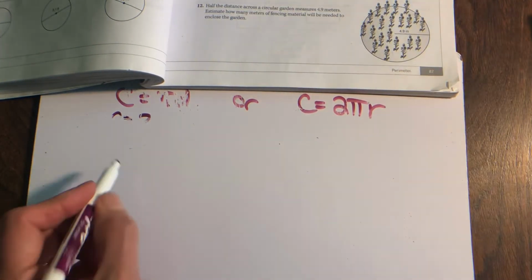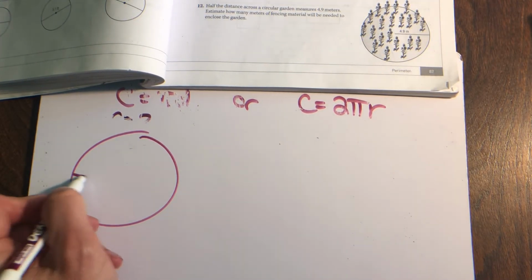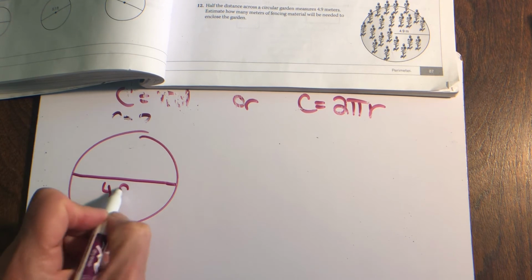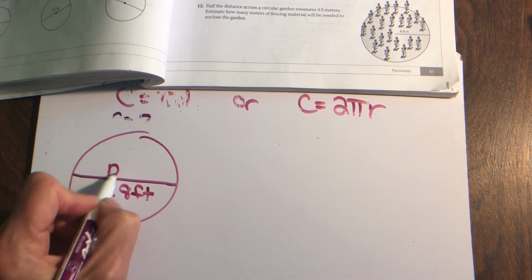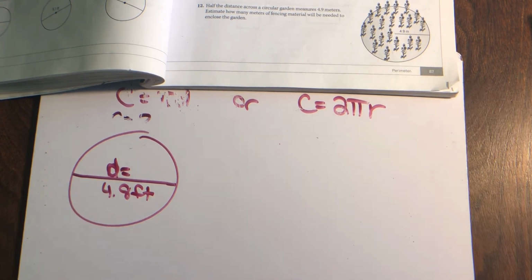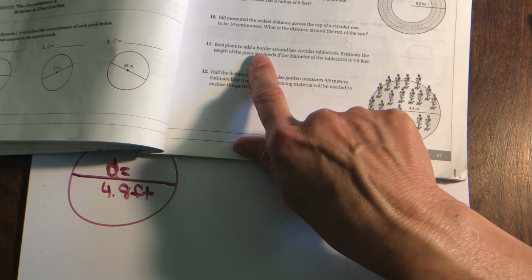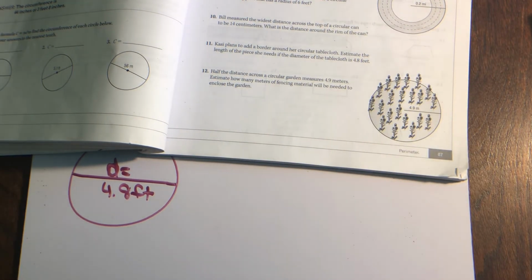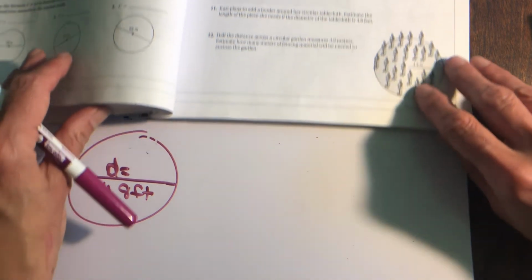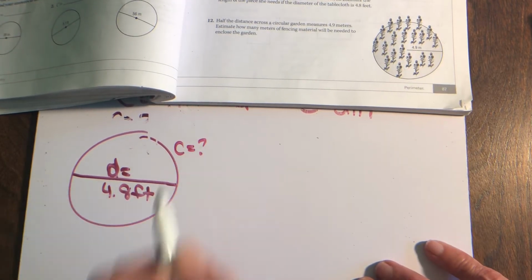So we got a circular tablecloth and the diameter is 4.8. So I need to label that as D equals, okay? And I want to add a border. Remember, border is one of those words that we need to know means circumference or perimeter. So we're looking for circumference.